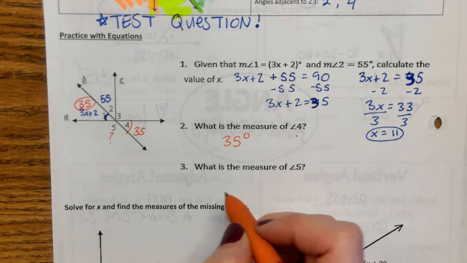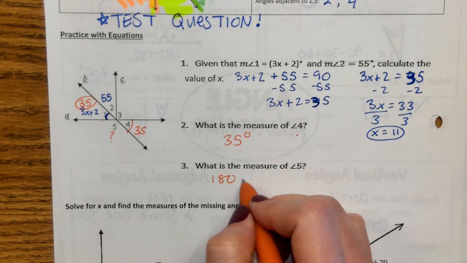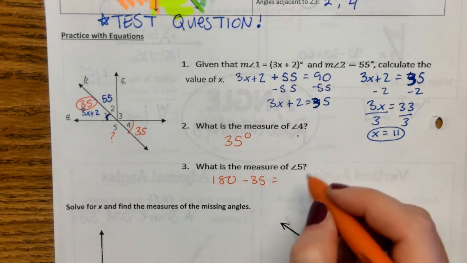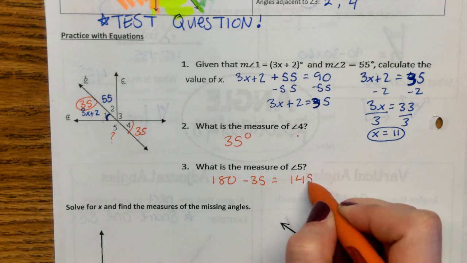A line is 180. 5 is the other part of the line. Subtract 35 from 180. And what is it? 145.